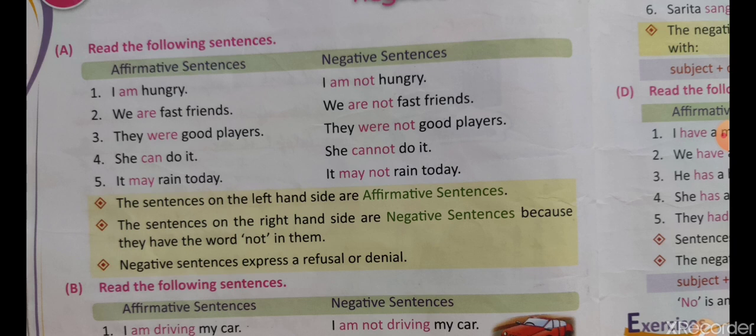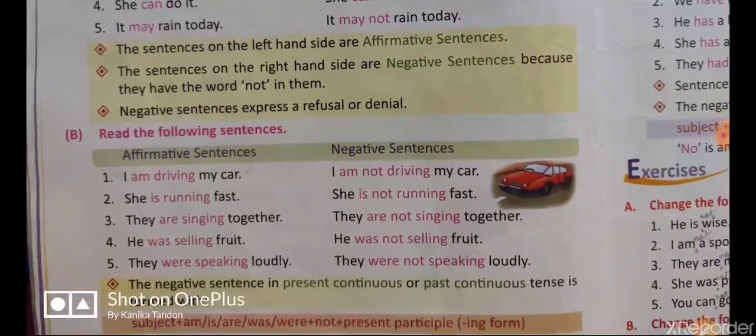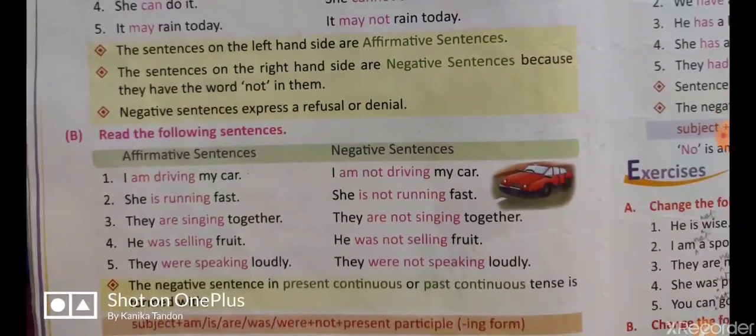Okay, coming on to the B one, read the following sentences. I am driving my car. I am not driving my car. She is running fast. She is not running fast. They are singing together. They are not singing together. He was selling fruit. He was not selling fruit. They were speaking loudly. They were not speaking loudly.